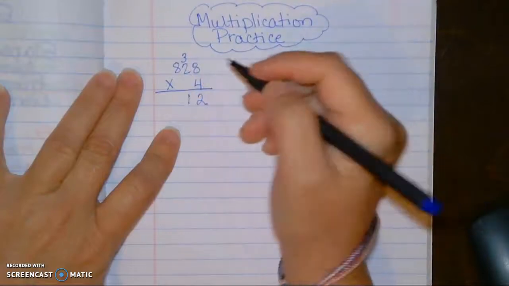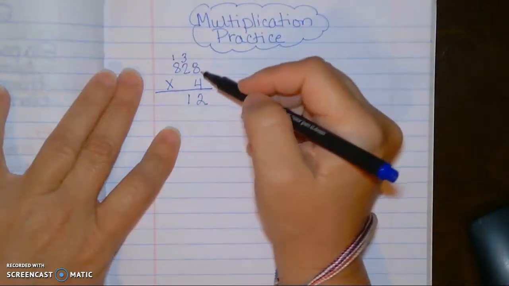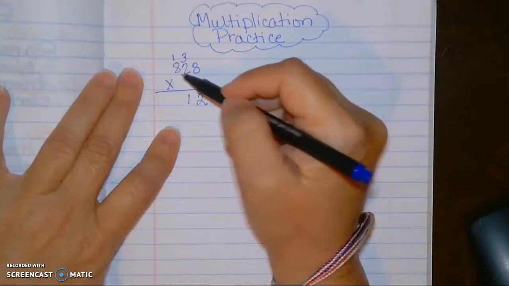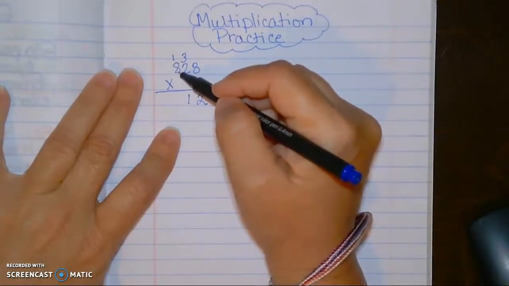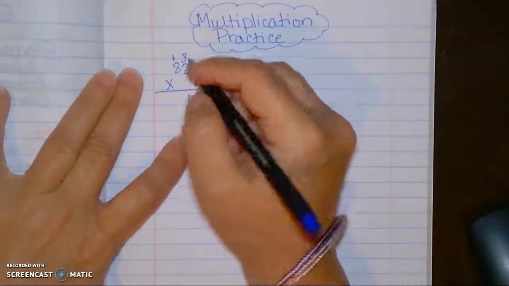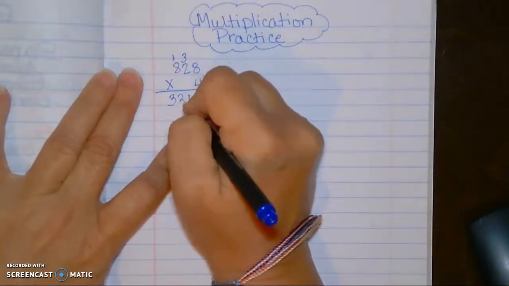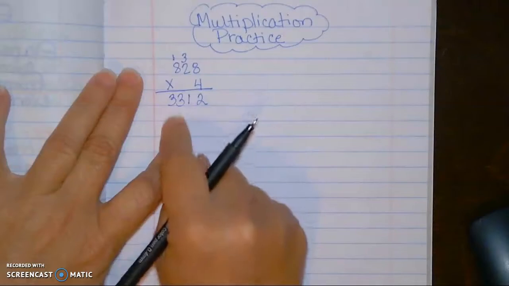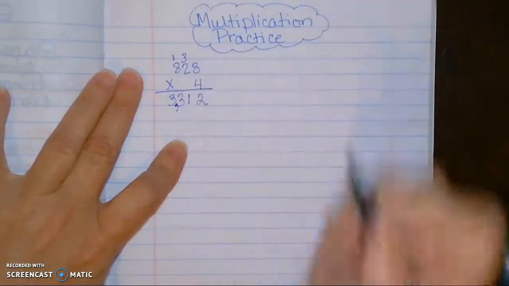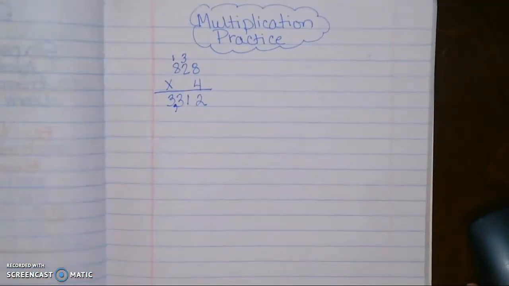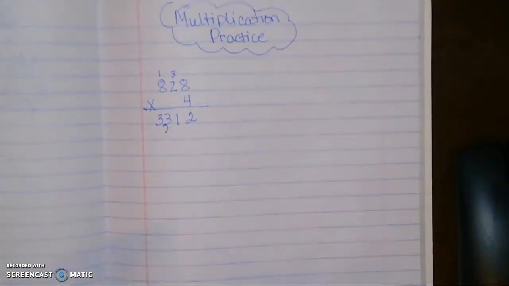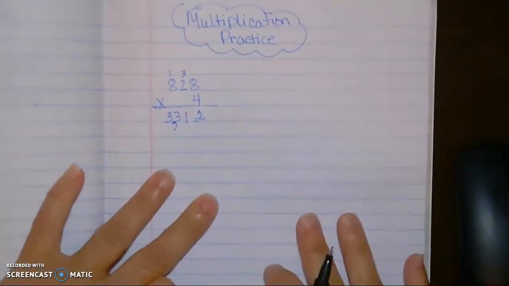So I'm going to bring down my 1, carry my other 1, and now I'm going to multiply the 4 times the hundreds place. And I know that 4 times 8 is 32, plus 1 is 33. So since I have no more columns to regroup to, I can bring both my 3s down into my answer. And there I have 828 times 4 is 3,312. Okay, now I'm going to show you this same problem solved with area model.